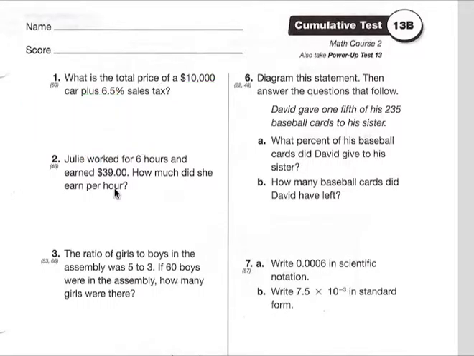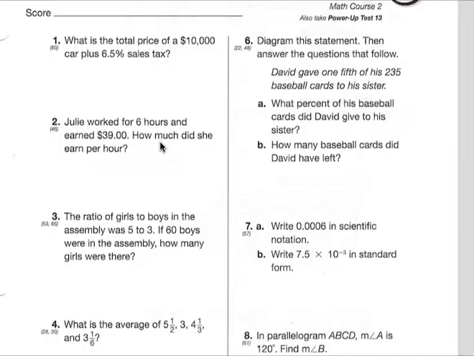Okay. Moving on, number 2. Julie worked for 6 hours and earned $39. How much did she earn per hour? She earned 39 bucks, and she worked 6 hours. We'll try typing this time. It might be quicker. We want to know her per hour, or her rate. So we take 39 divided by 6. That's how we set up the problem.